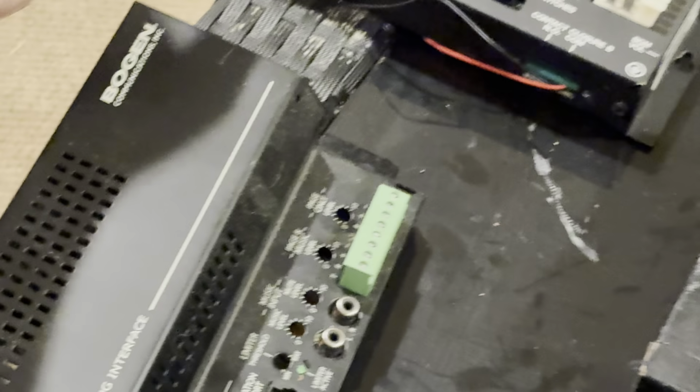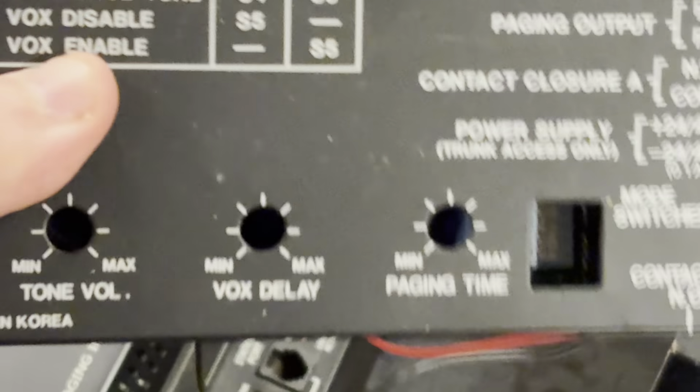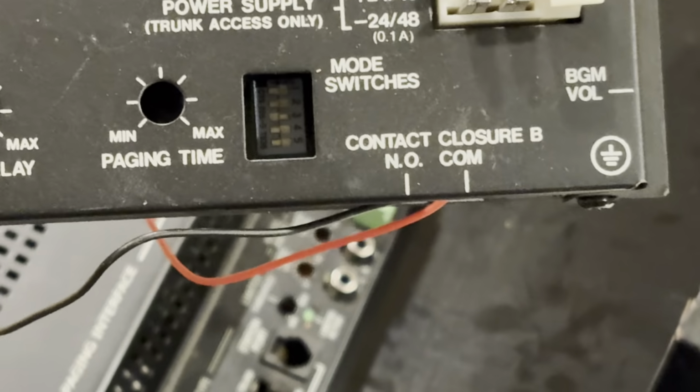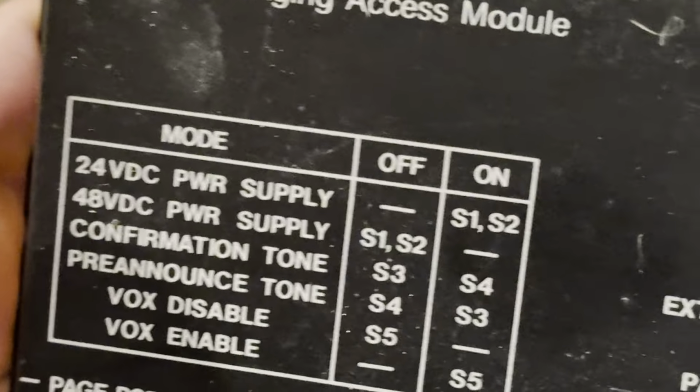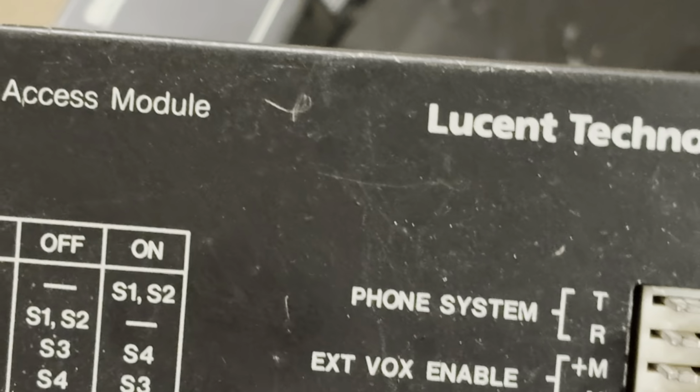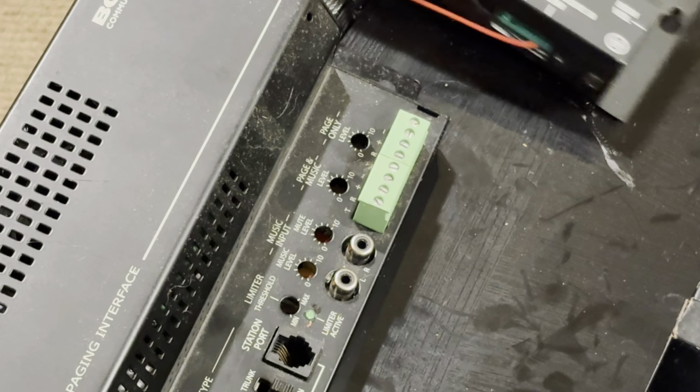Or this UPAM here, which is a bunch of dip switches. If you want trunk mode, it says you have to switch on S1 and S2.